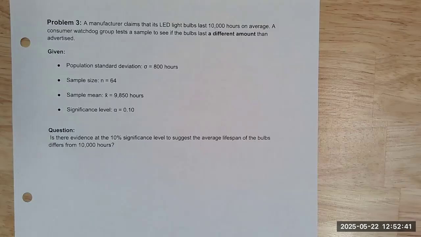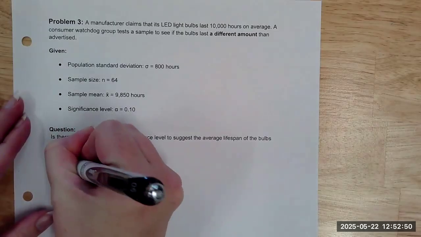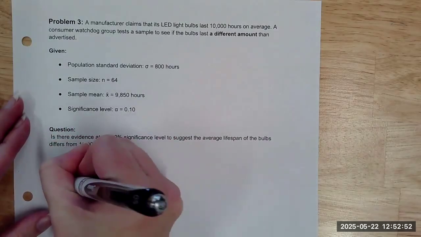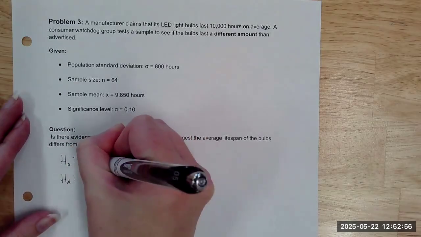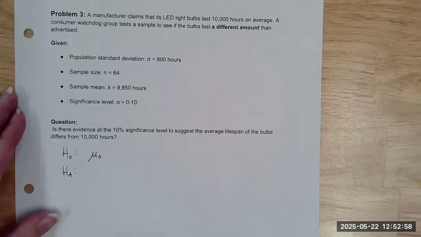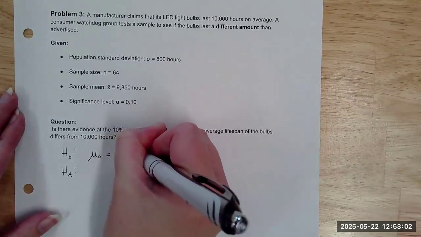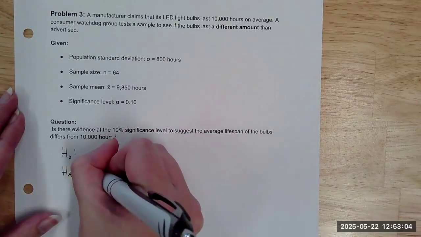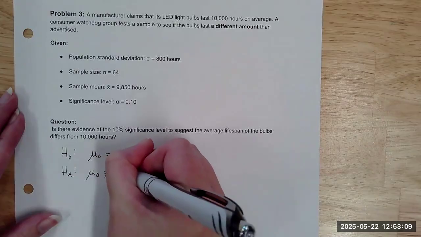So when we go to write our hypothesis this time, because it just says differs, we're going to have an H naught and an HA where our mean the first time is equal to 10,000. And the alternative hypothesis is that the mean is not equal to 10,000.